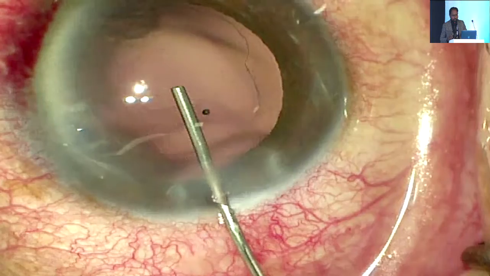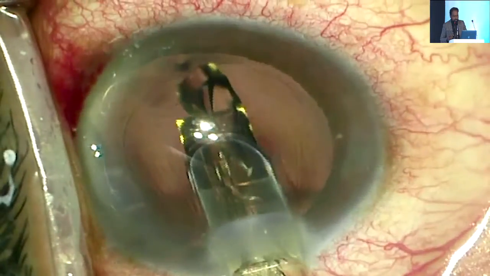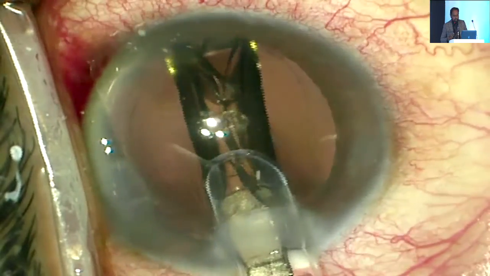Once you have it in two pieces, you don't have to extend the wound. You can easily remove this lens through the same wound and inject the other lens.